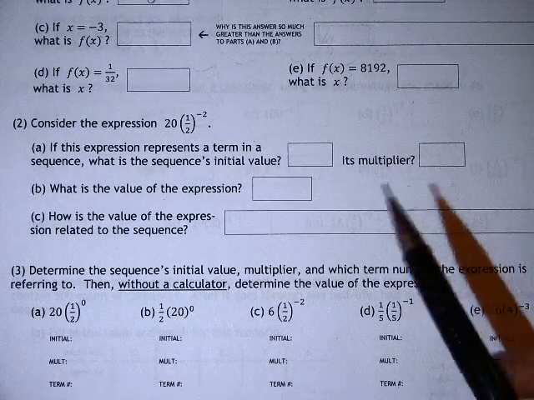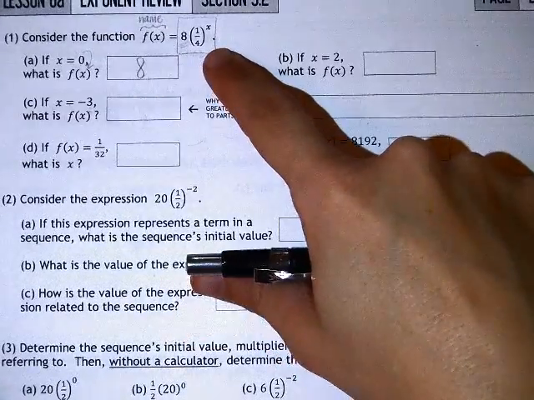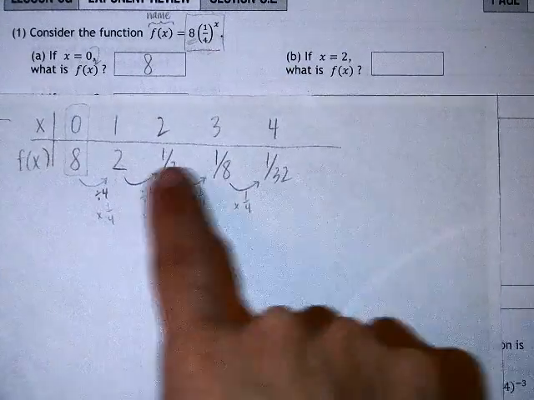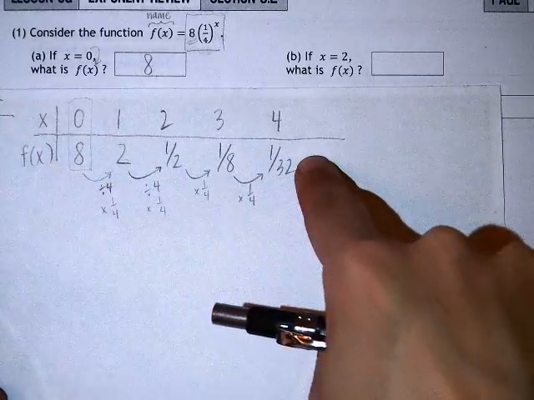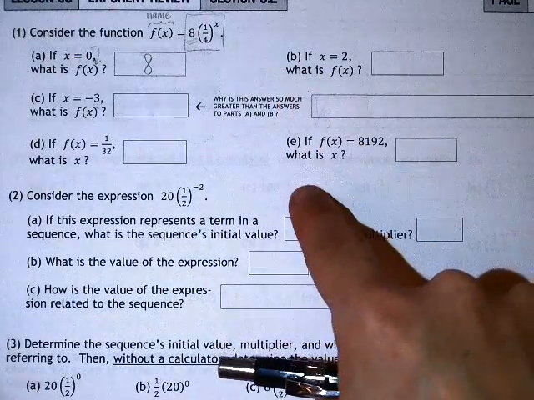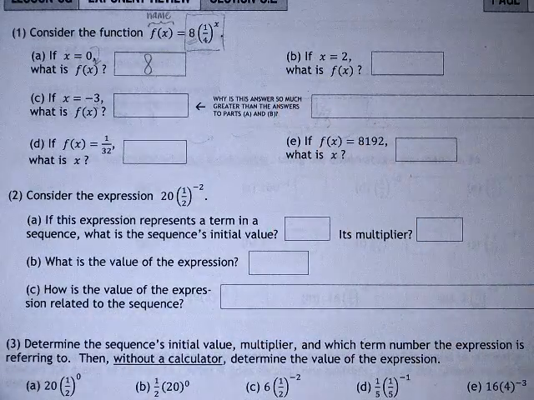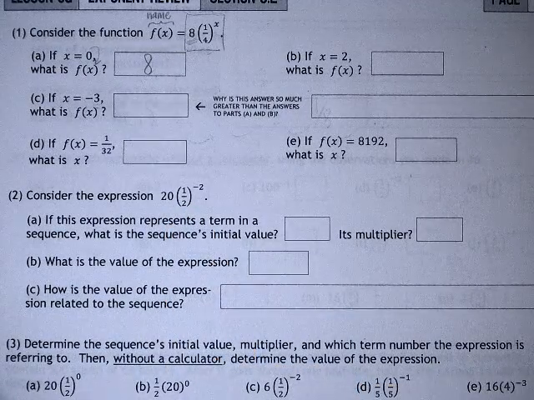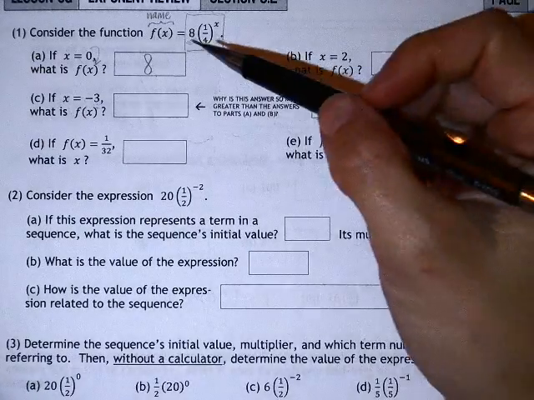So hopefully in question number 1, you made that link between the expression that we were working on and the table or sequence values that the expression directly tells us, because we're going to use that same idea in question number 2. Question number 2 gives us a specific expression that looks a lot like the one from number 1, but with a clear difference.